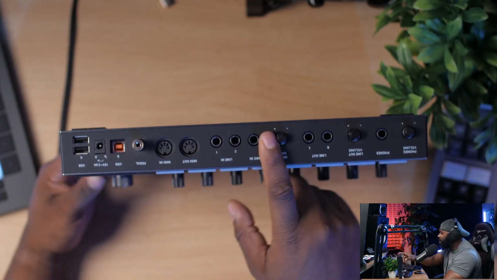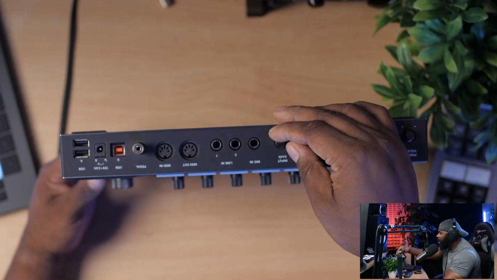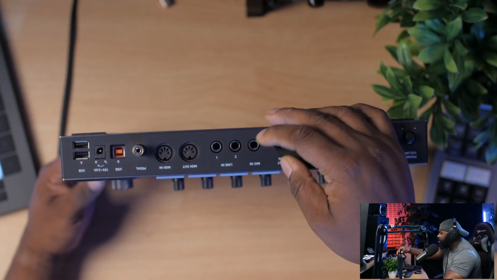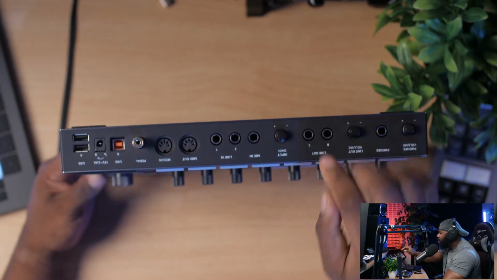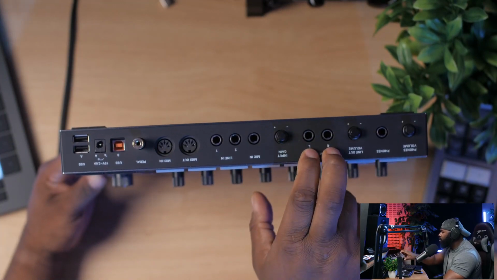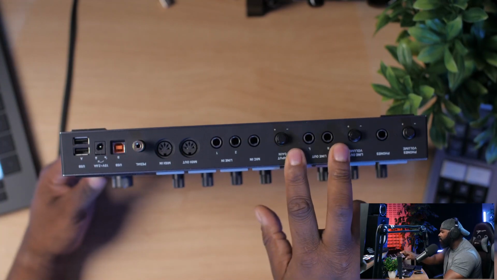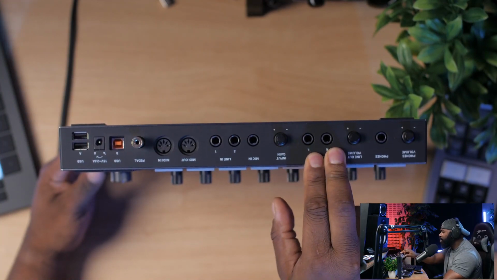I think it's just line in. Then I got my input gain right here. This controls the gain to either your mics or your line ins. Then we have our line out. So if you are utilizing this as an audio interface, then your lines out is pretty much your speakers.